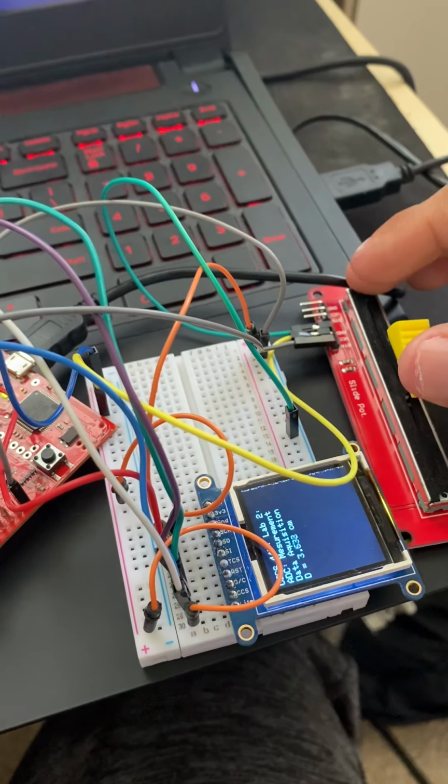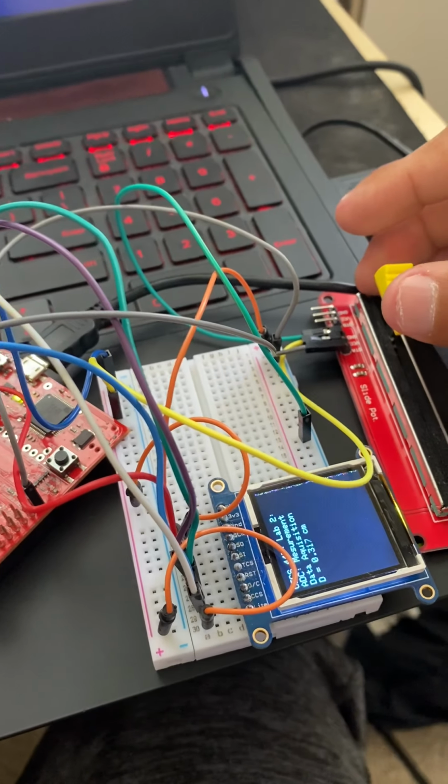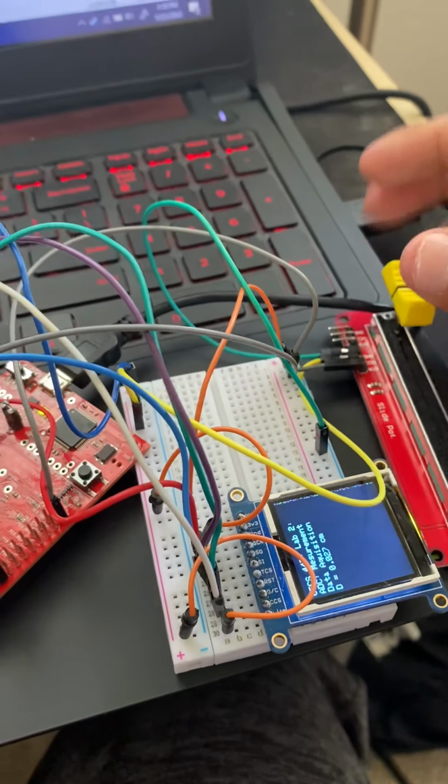So yeah, that seems to be working. Depending on the distance, it will adjust to it.